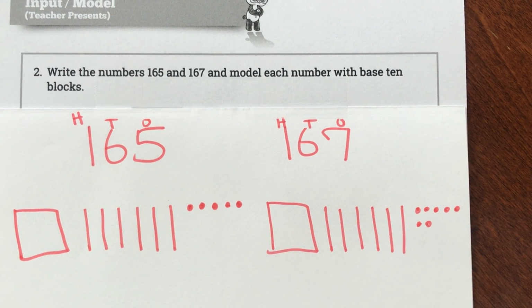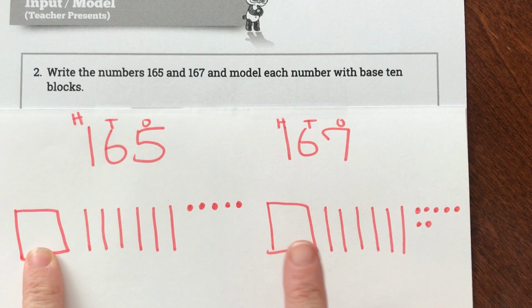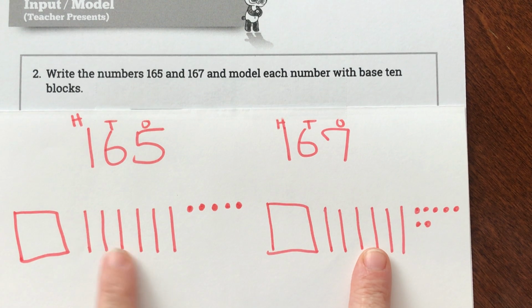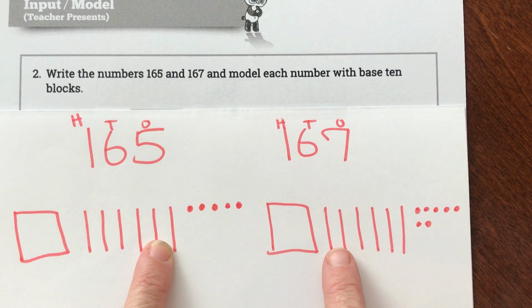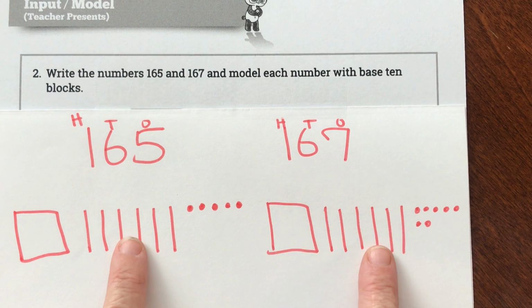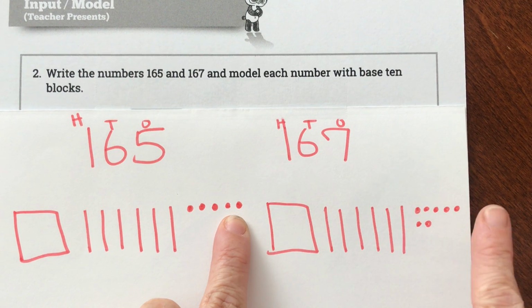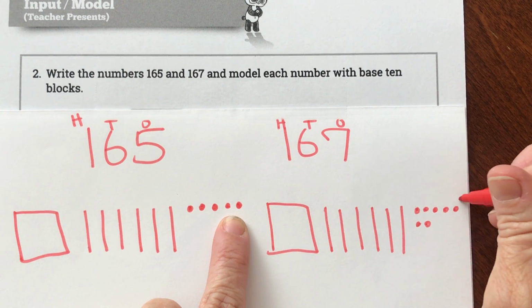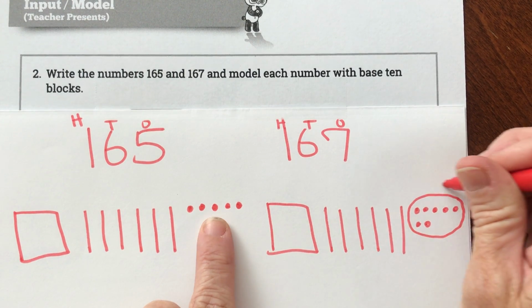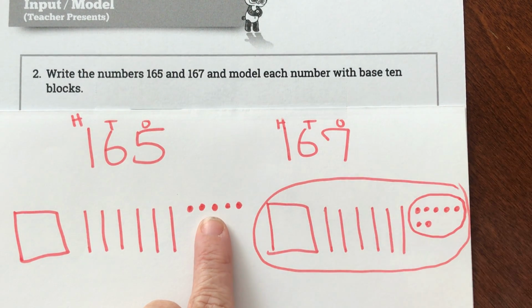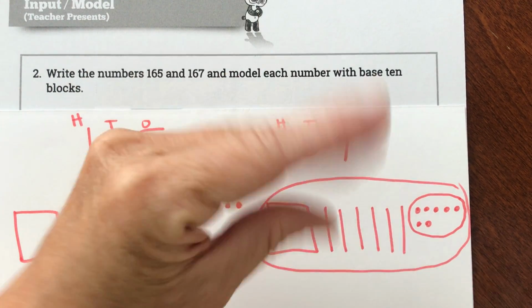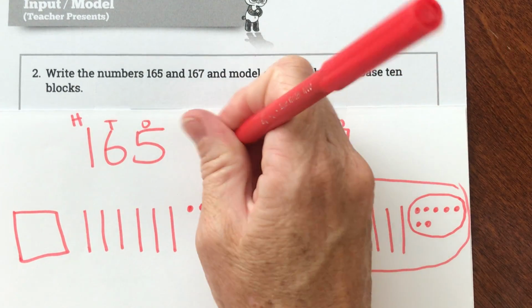Okay, so now my next step is to start comparing, and I always compare hundreds first, then tens and ones. So let's look. 100 square, 100 square. That doesn't help me. I don't know which one's larger. So let's go to my tens. I have 6 ten rods and I have 6 ten rods. They're the same, so that doesn't help me either. Let's go to our ones. I have 5 one units and 7 one units. So since this one is larger, that means this whole number is larger, which means I'm going to grab that number.